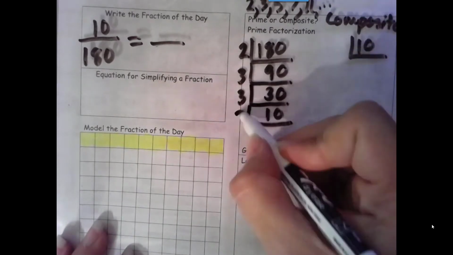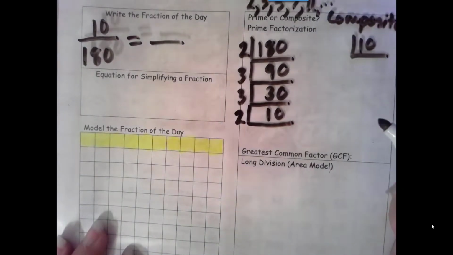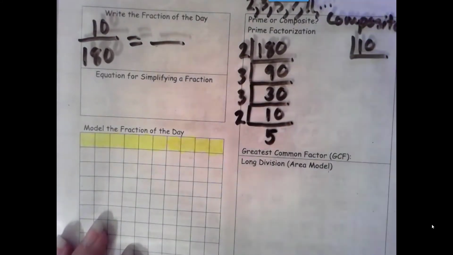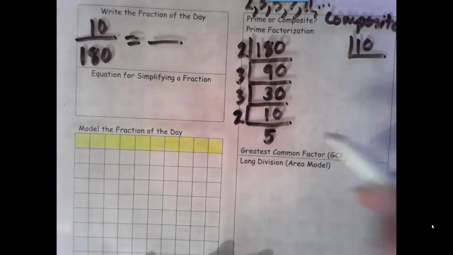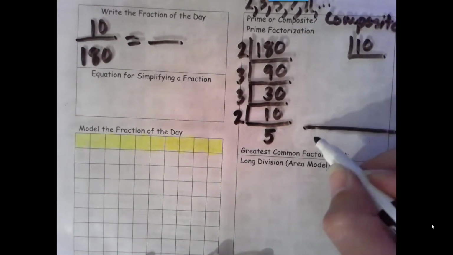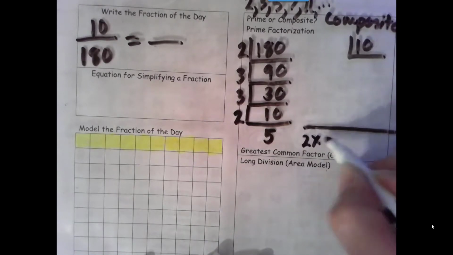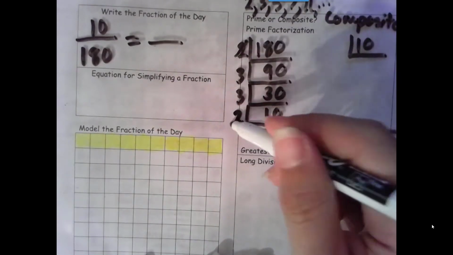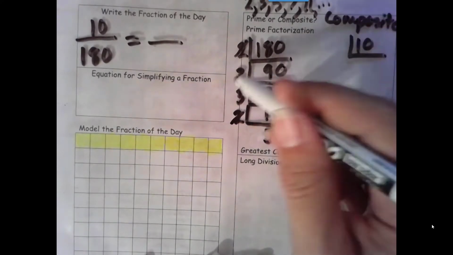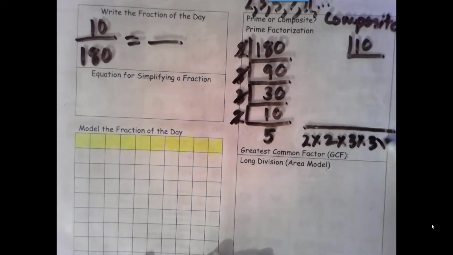Okay. This is even, so I can divide by 2, cut it in half. 10 divided by 2 is 5. 5 is prime, so we're done with that prime factorization. So our prime factorization for our denominator is 2 times 2. Remember, we always want to go least to greatest. Times 3 times 3 times 5.